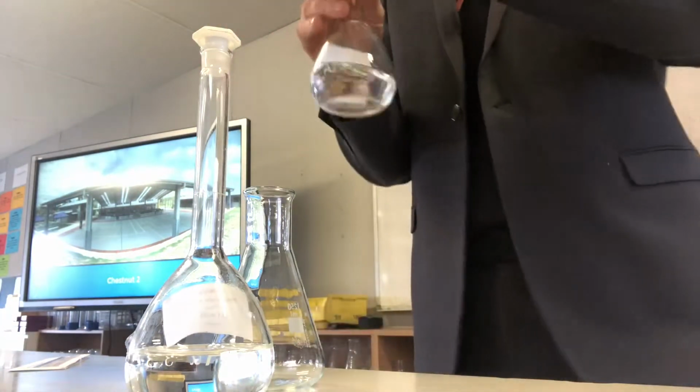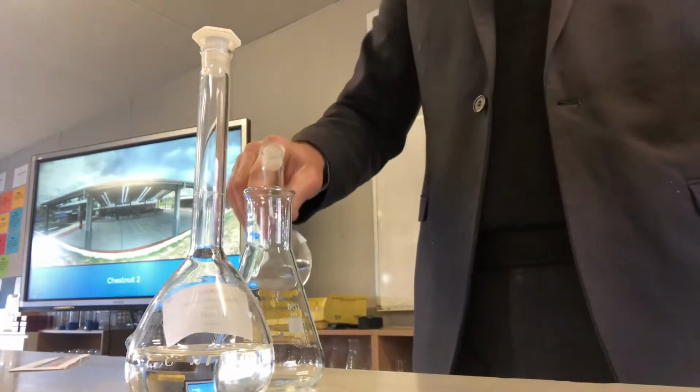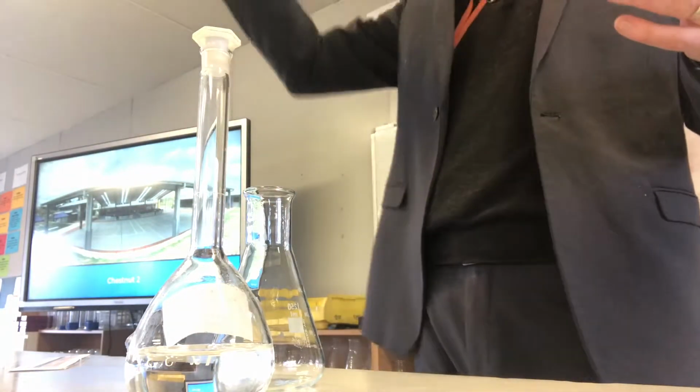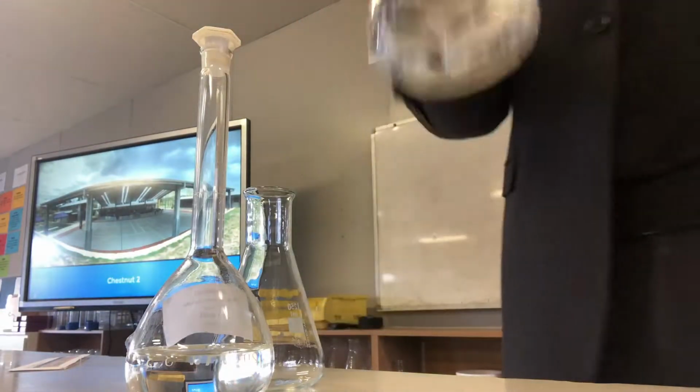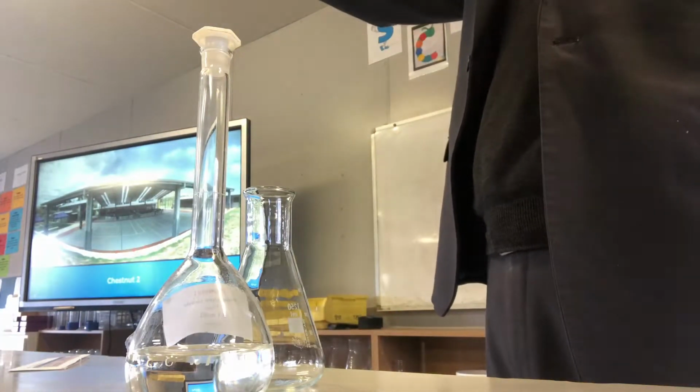So, everybody ready for some chemistry magic? Everyone loves a bit of chemistry magic. I'll just place this harmless solution. See that? Clear solution. Everyone look at my solution. There it is. Clear solution. Now, it's not water. It looks like water. It contains some ions. Remember, dissolved ions.